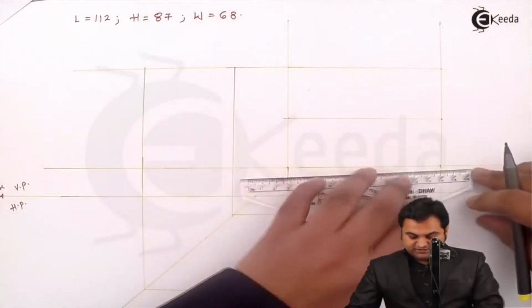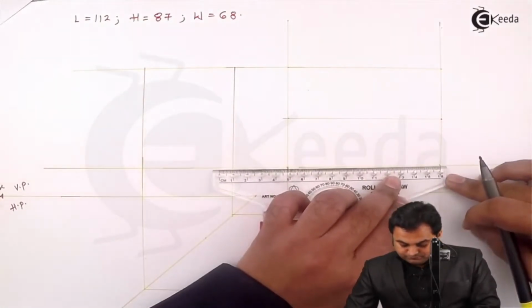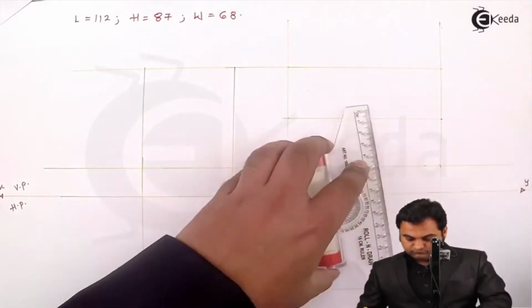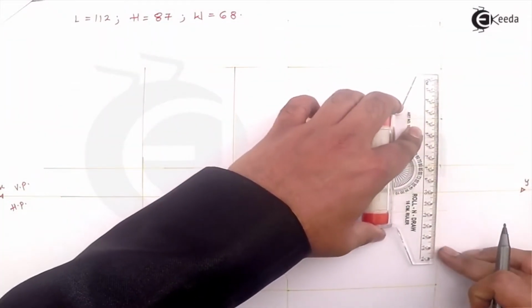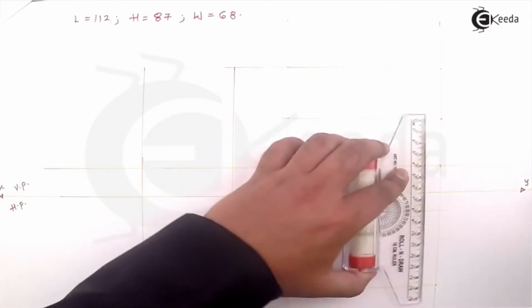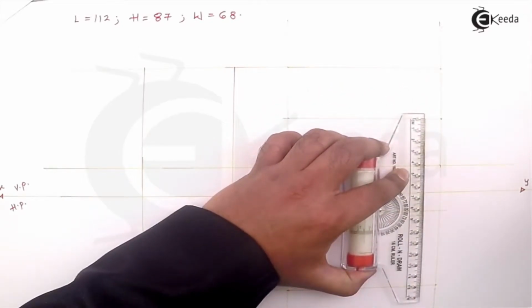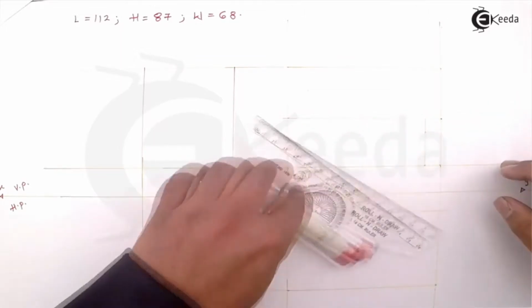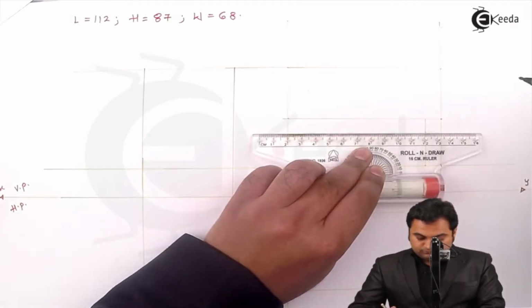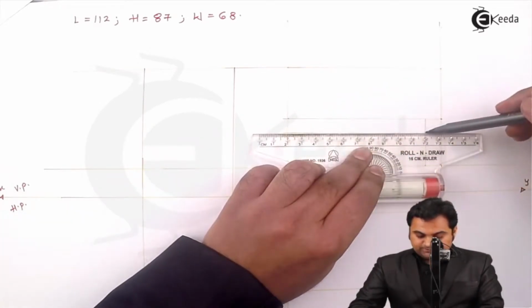So I'm measuring the length of 12 mm. Projecting it light, then it has a height of 12 mm. Projecting it light.